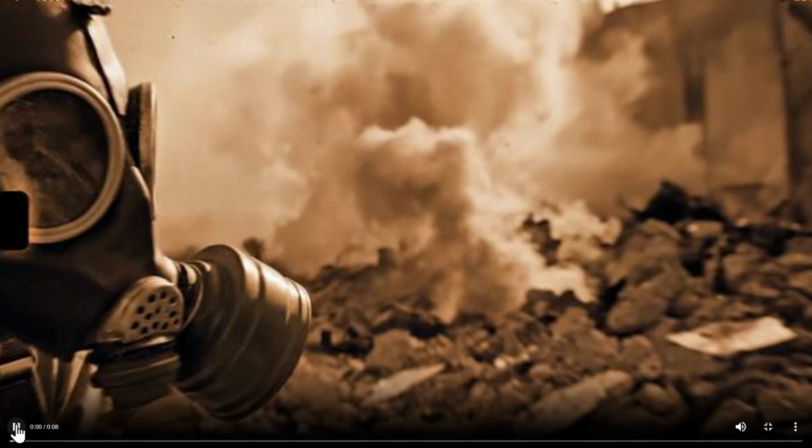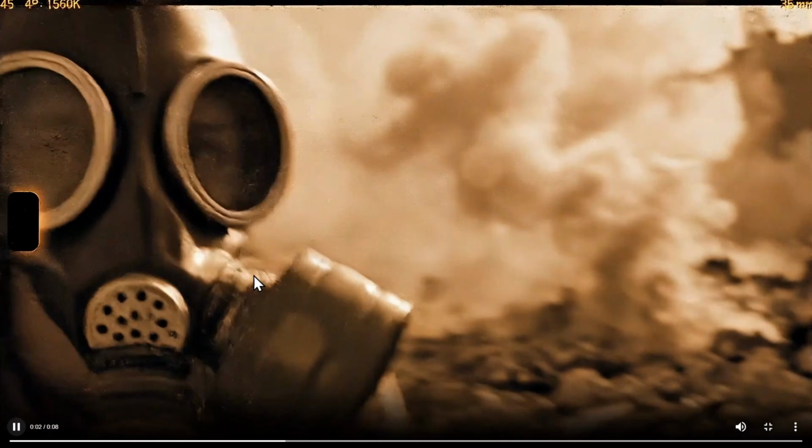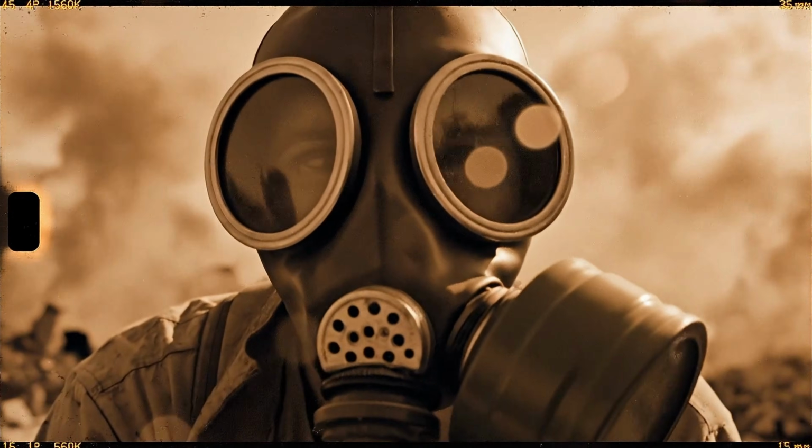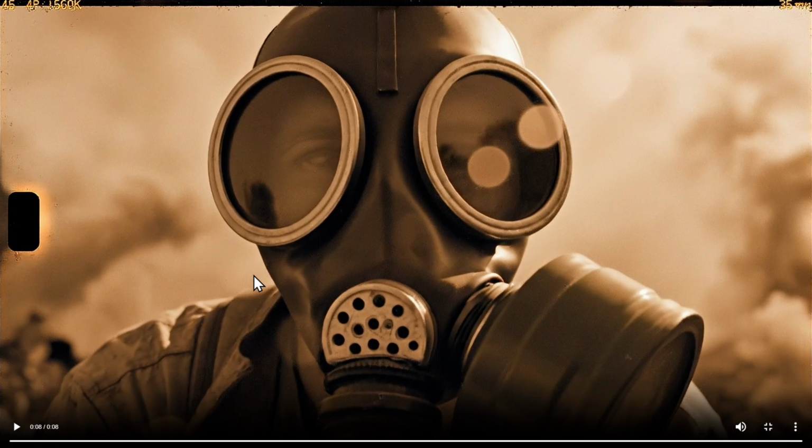Then we have a frantic surge zoom, which simulates a panicked operator struggling to find a target in a chaotic scene. Once again, the AI is too stable here. You see? Kind of moving, but too cinematic still. You know, VO 3.1 always tries to be cinematic with very steady movement.